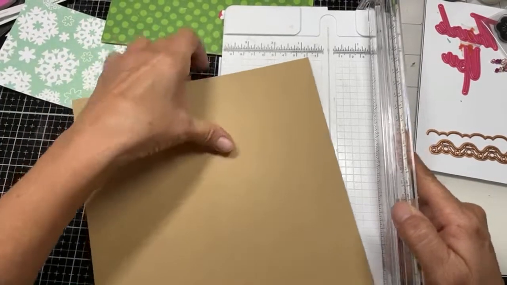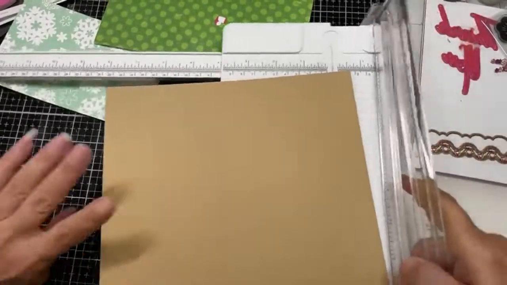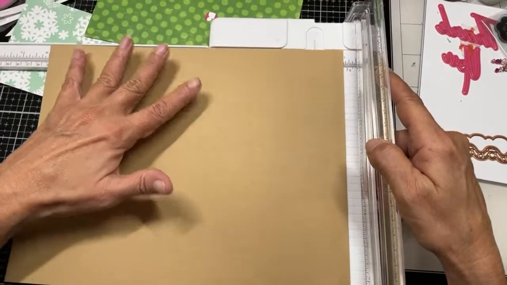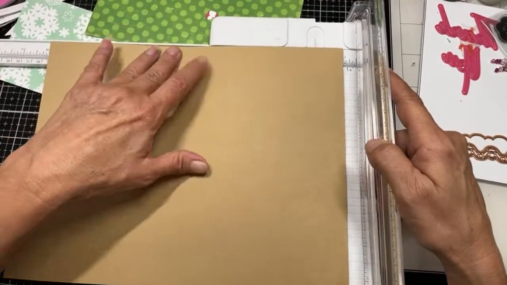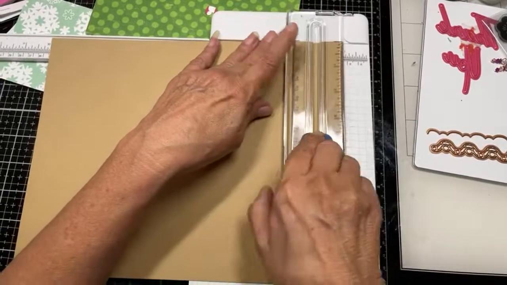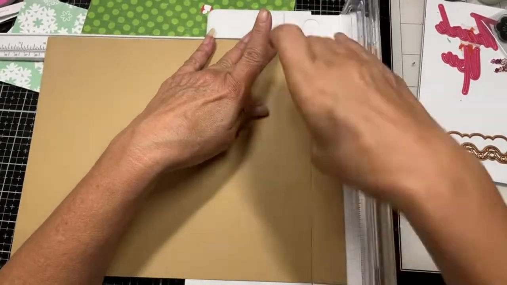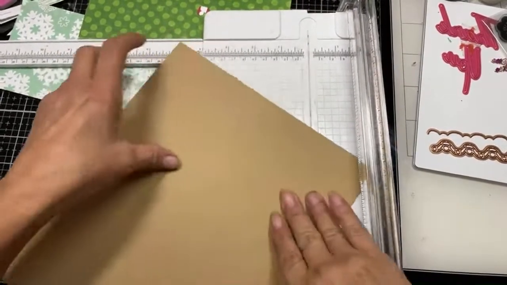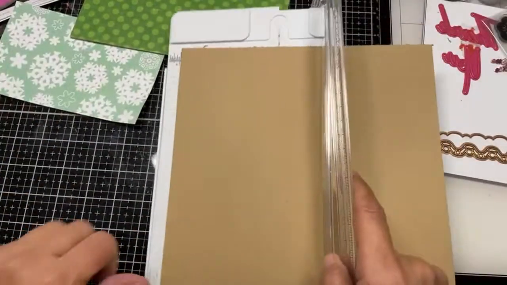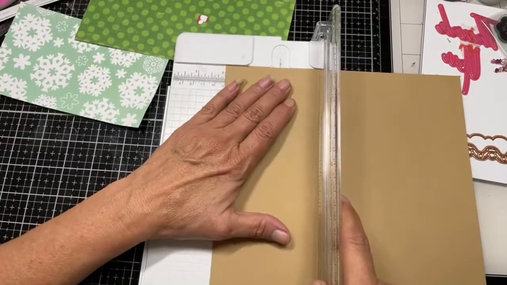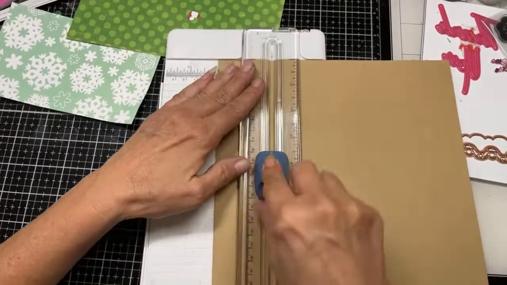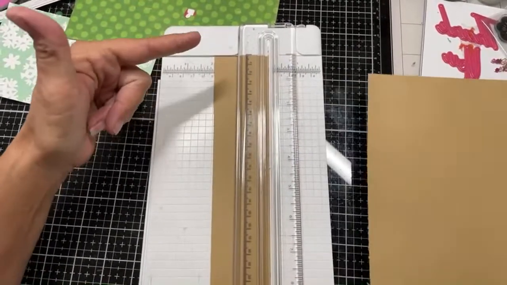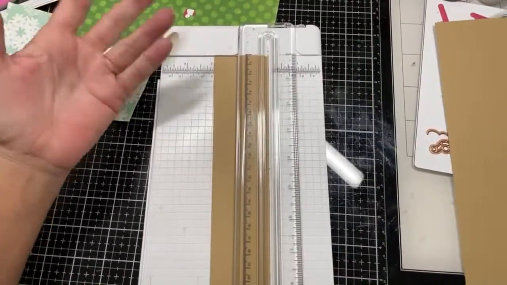So I'm going to cut this down. I'm just guessing, guys. I don't know if I'm doing this right or not. I'm going to cut this down to 10 inches, and then I'm going to cut it to 2 inches, because I want it good and sturdy. So I did 10 by 2, so half of that should be 5 by 2.